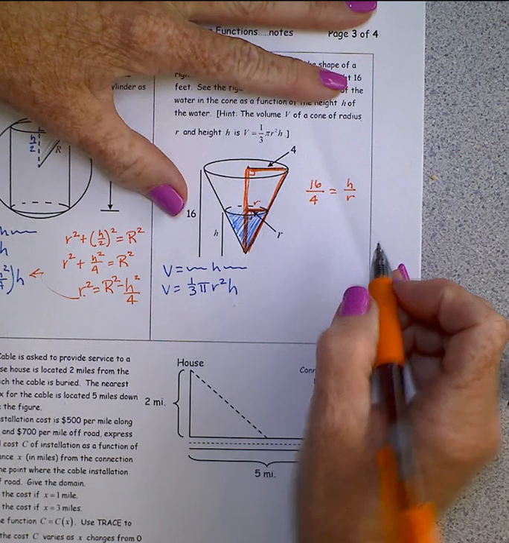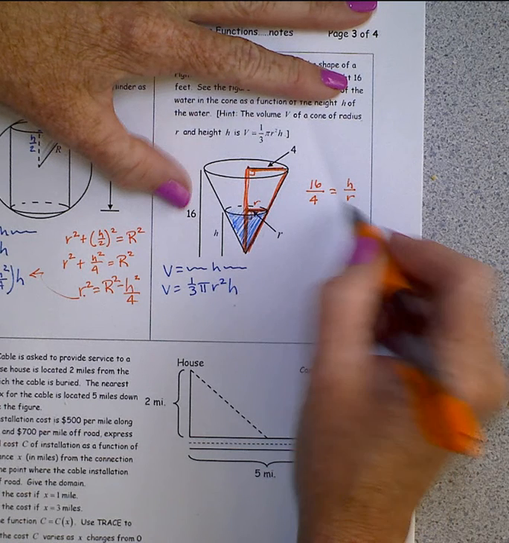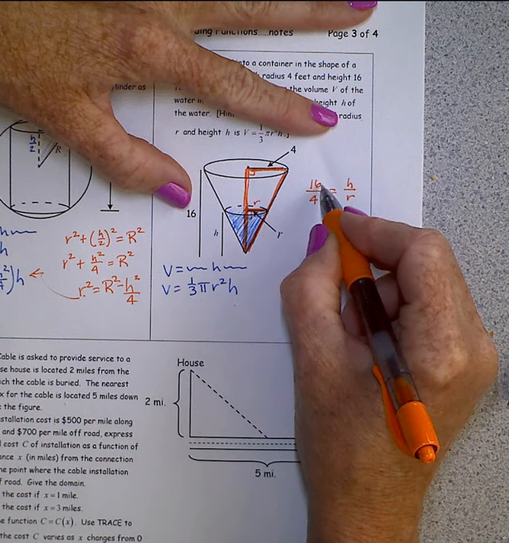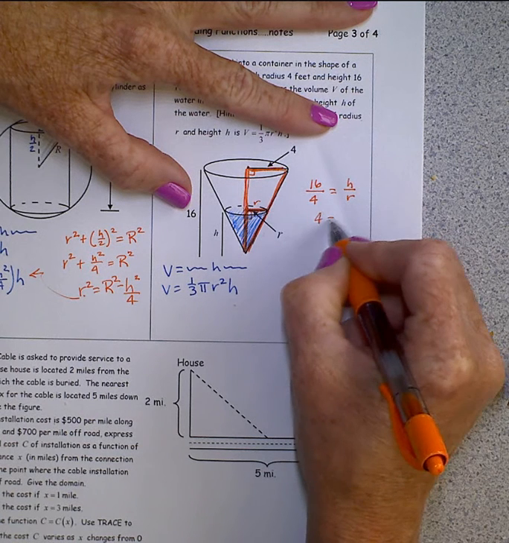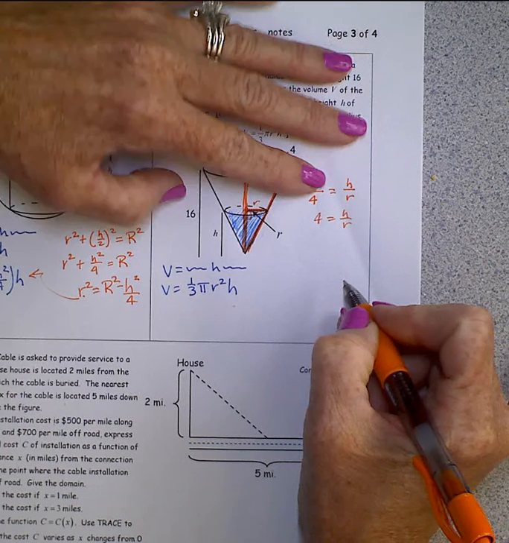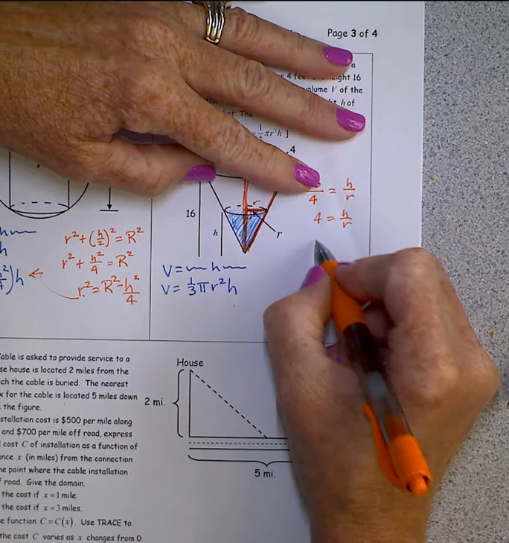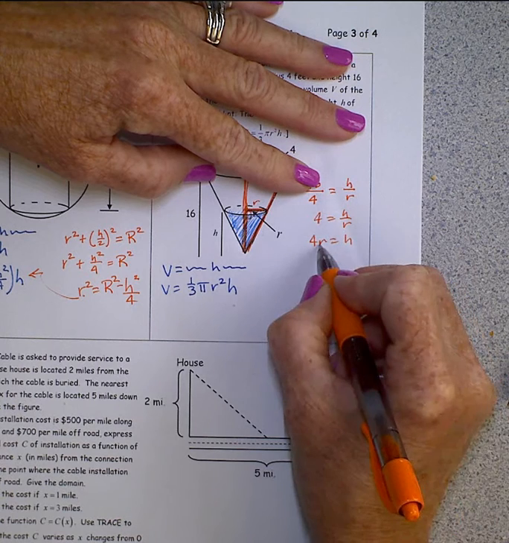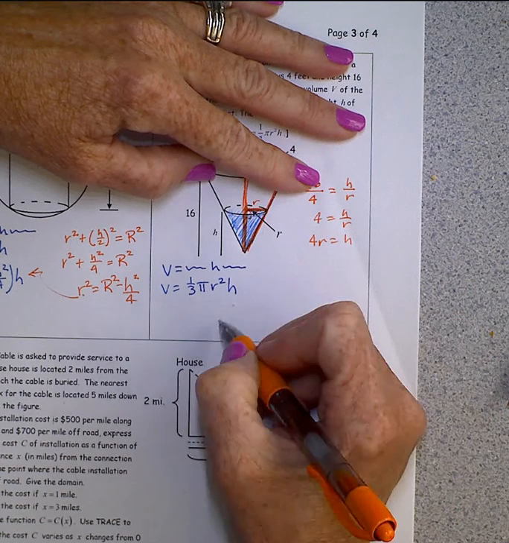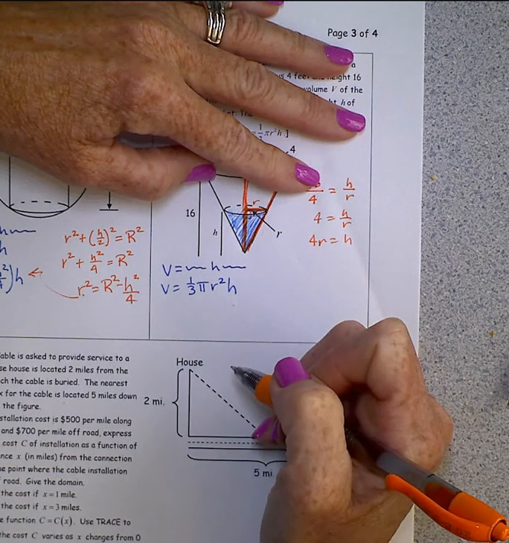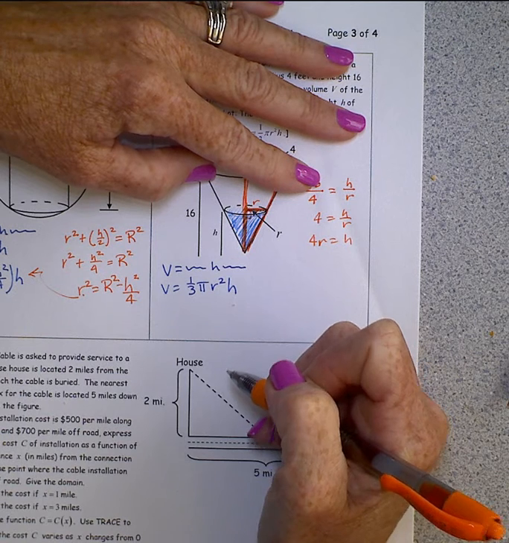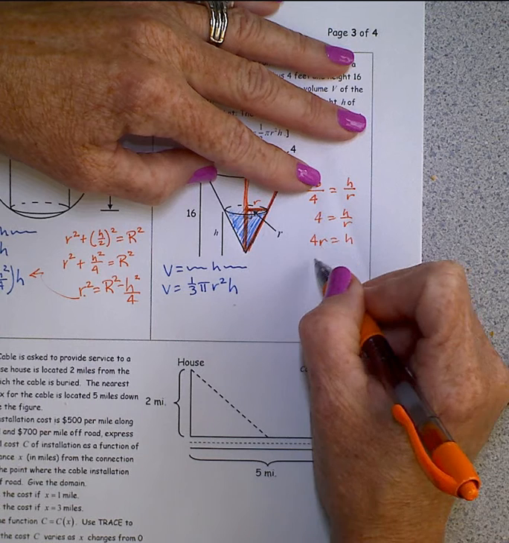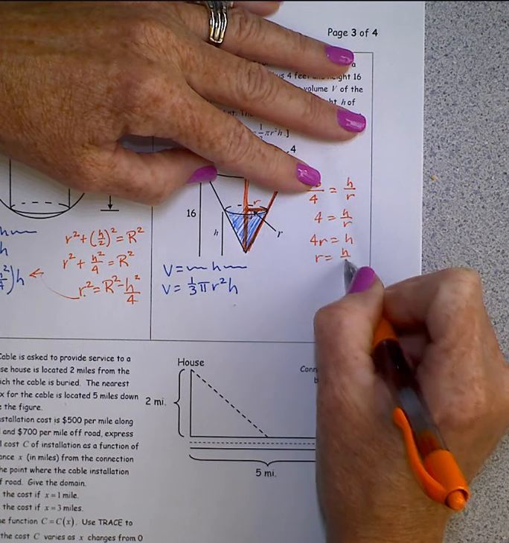All right, let's see, let's cross multiply here. And we're going to have, you know what, I'm going to divide this out first. This is 4 equals h over r. Now if I multiply by r, 4r is h. Wait. Which variable did we want to replace over here? The r. Exactly. We want to replace out the r. So that's how I'm going to have to solve for r. So r is h over 4.